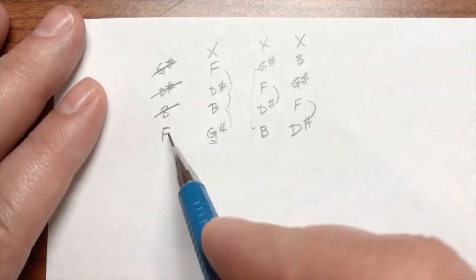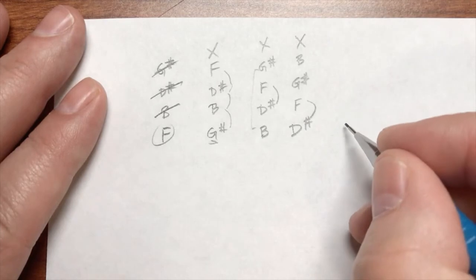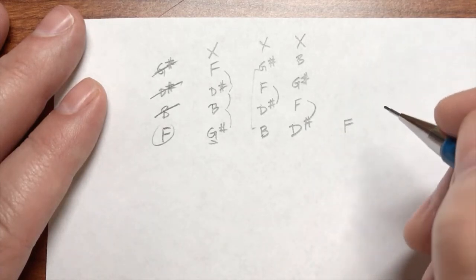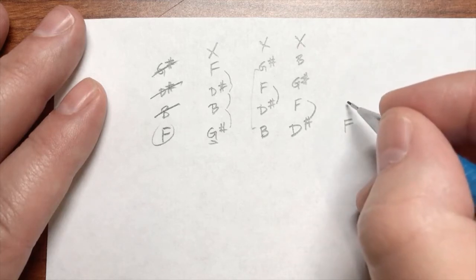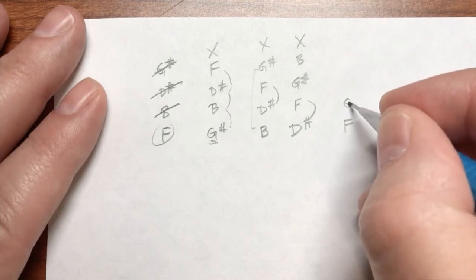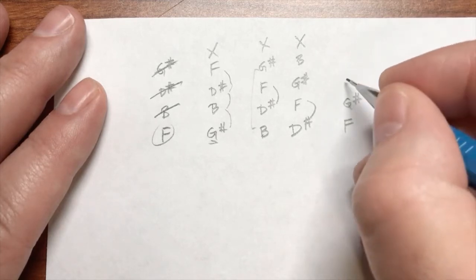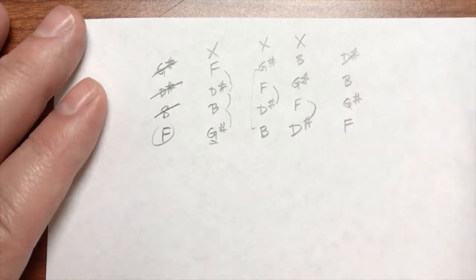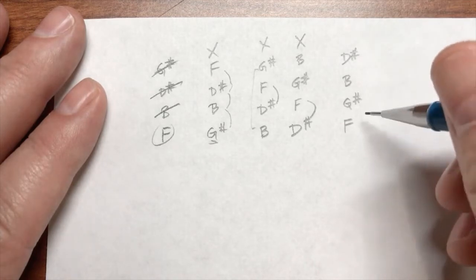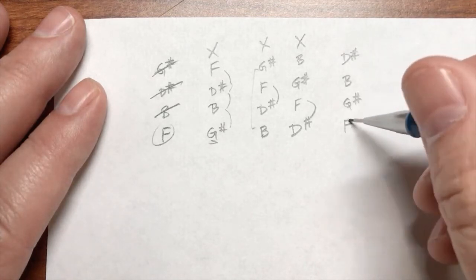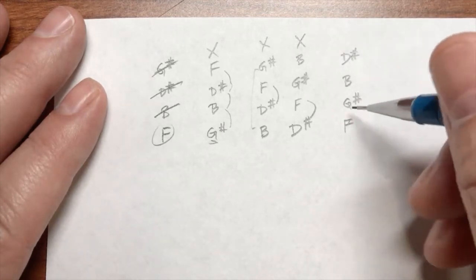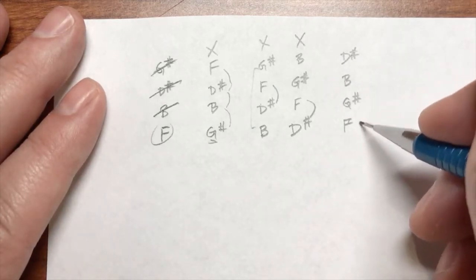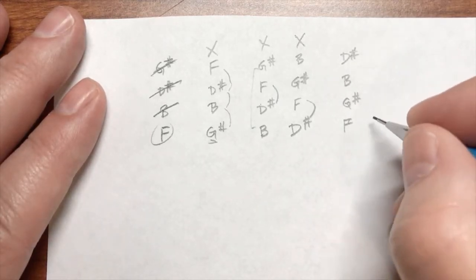And so that leaves the F as our only other possible root. So if we unraveled it in thirds, starting on F, we'd have F, G sharp, B, and D sharp. It looks here like we have a whole step with F to G, but if we think in harmonically, we actually can see this as a minor third.